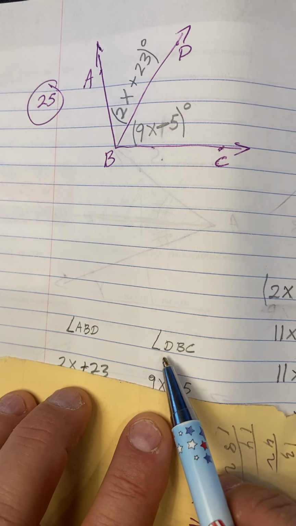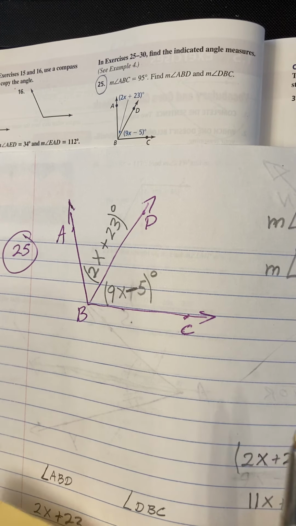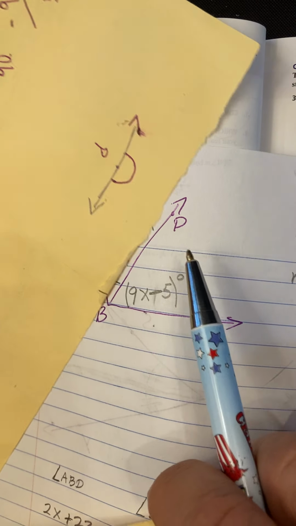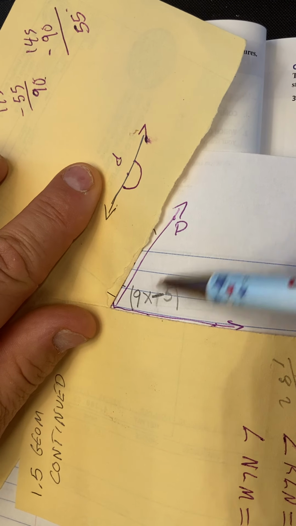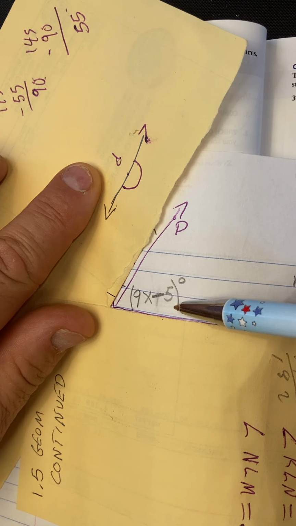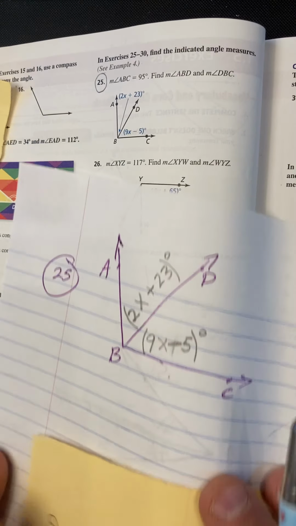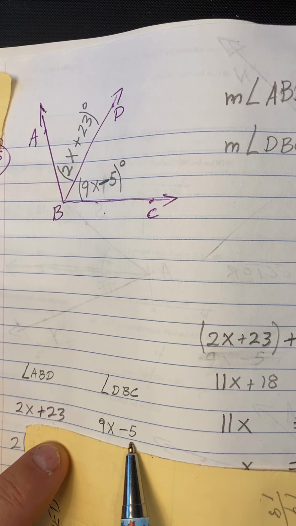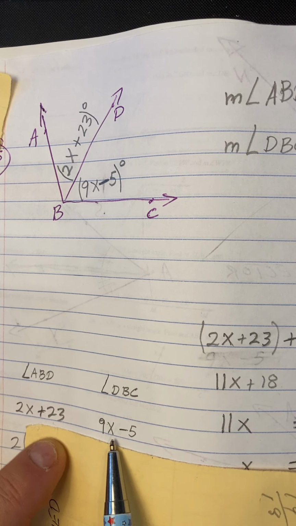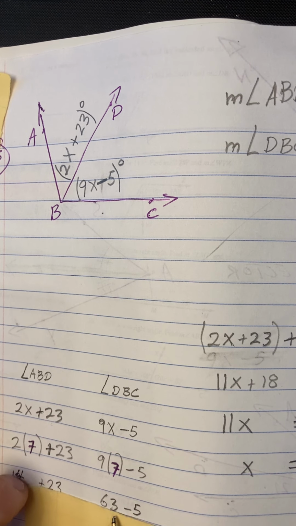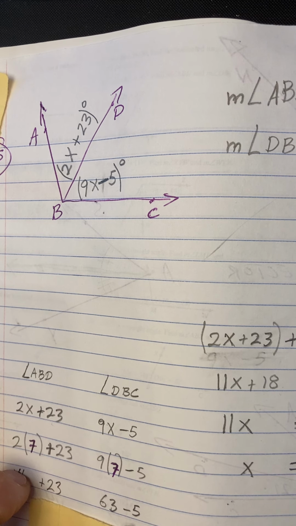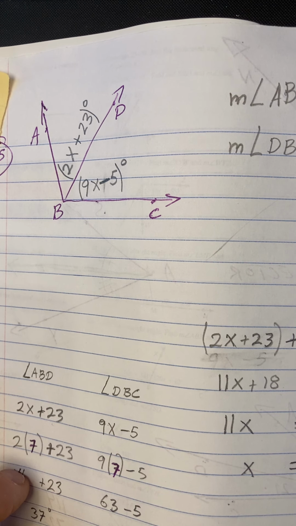Same thing for angle DBC. Angle D to B to C, that's the measure of angle DBC. That is 9x minus 5. So you take 9x minus 5, replace the x with the number 7, and the rest is algebra. 9 times 7 is 63, 63 minus 5 is 58, so it's 58 degrees.